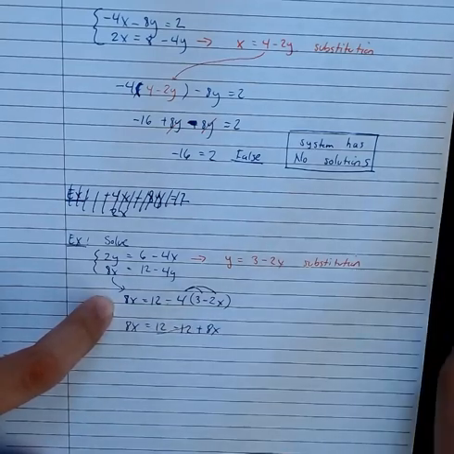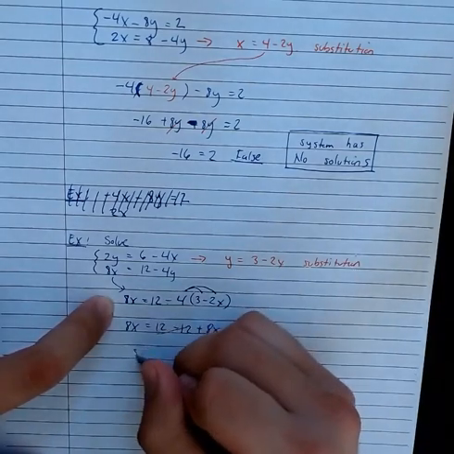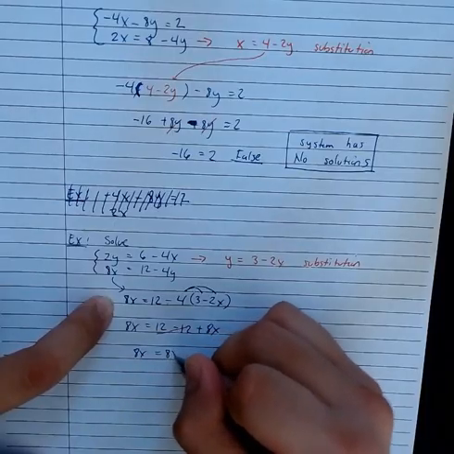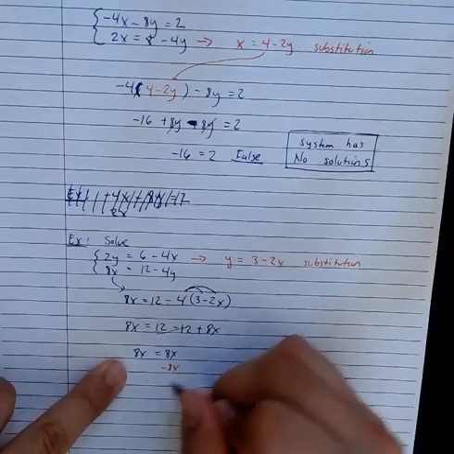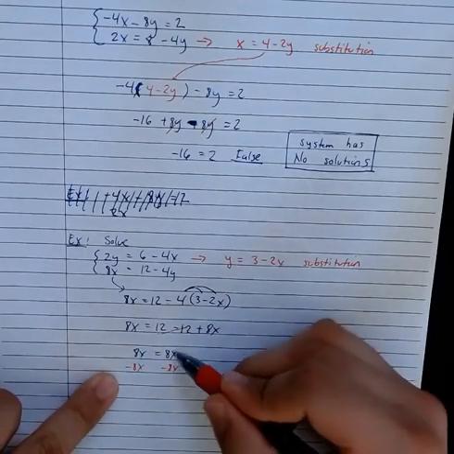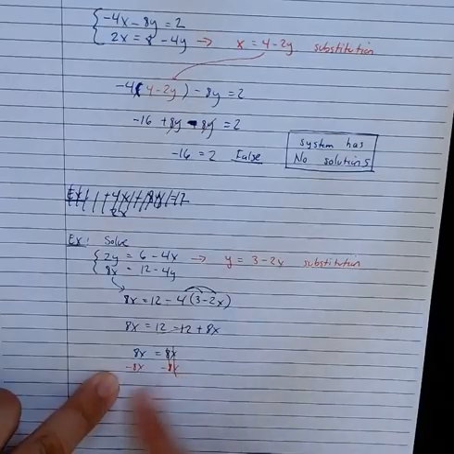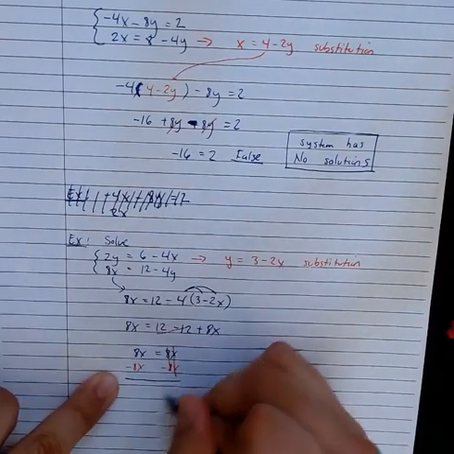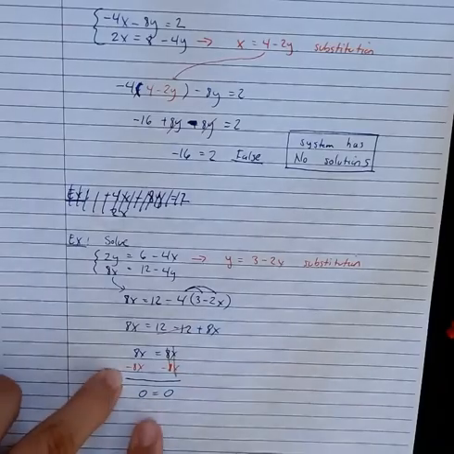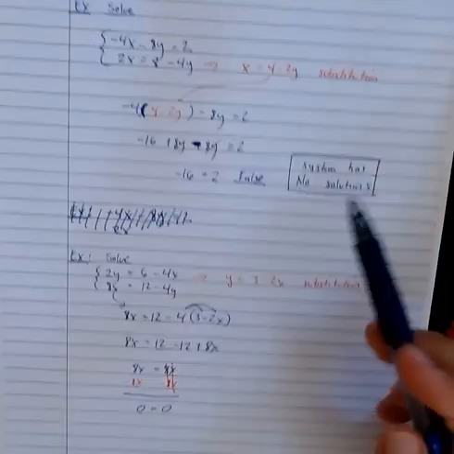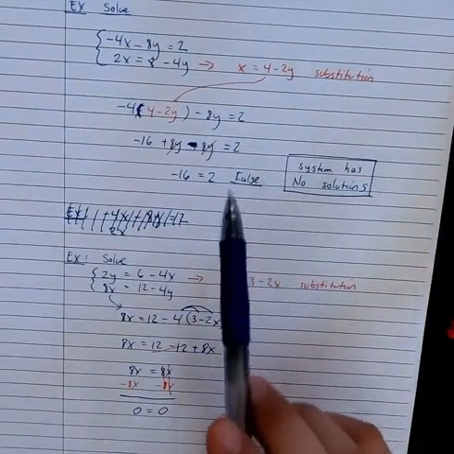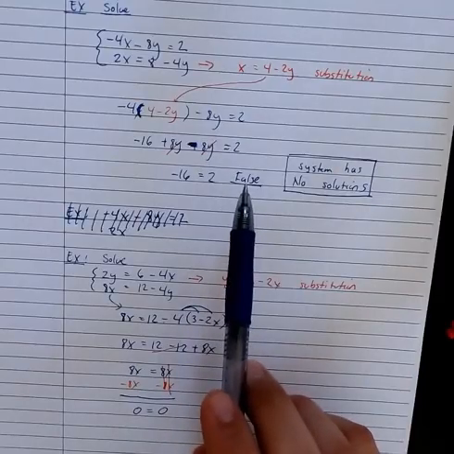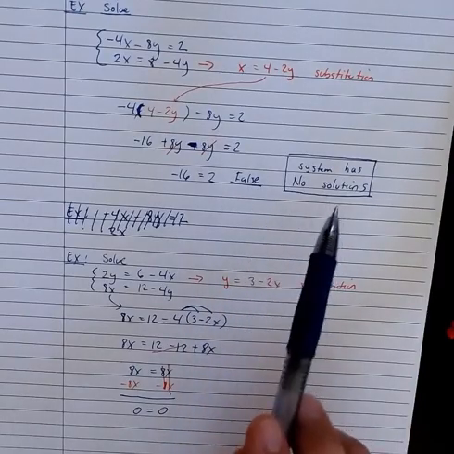And so I'm left with 8x equals 8x. Now, of course, I know I want all my x's on one side. So let me go ahead and subtract this over this way. 8x minus 8x, like that. But when I do that, it also makes this become 0. So in the end, we end up with this result. Just like before, all of our variables disappeared. But whenever all your variables disappear and you get a false statement, that means your system has no solutions.